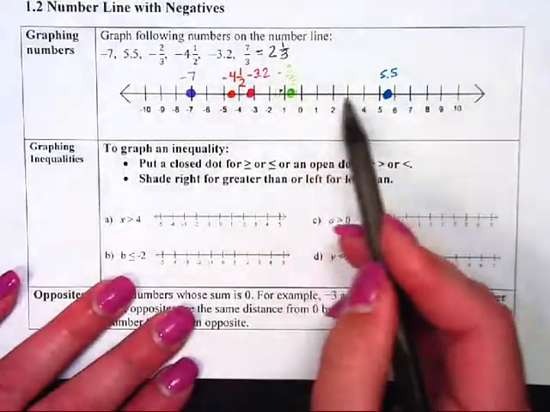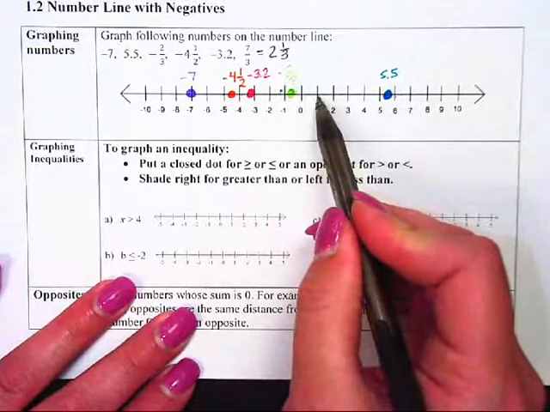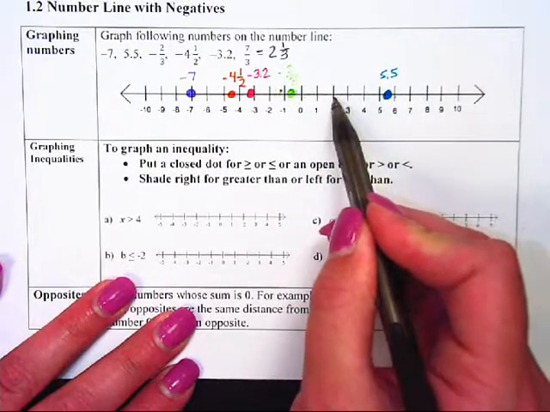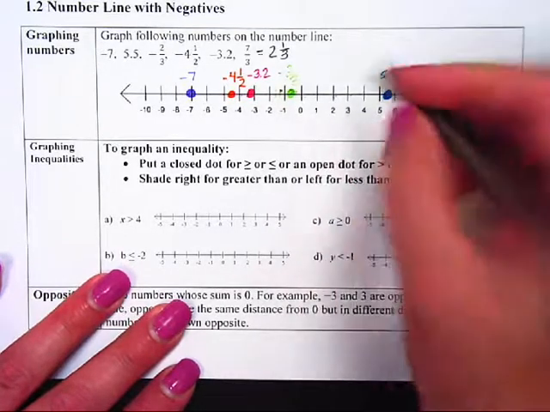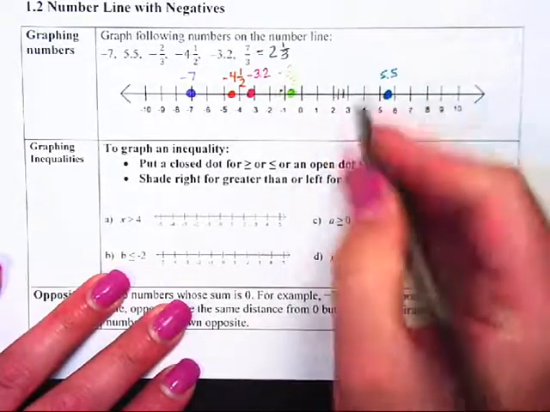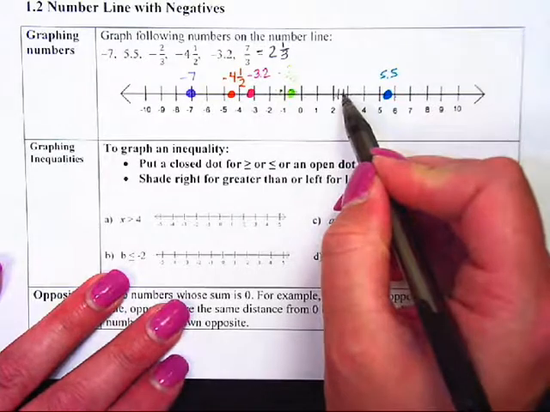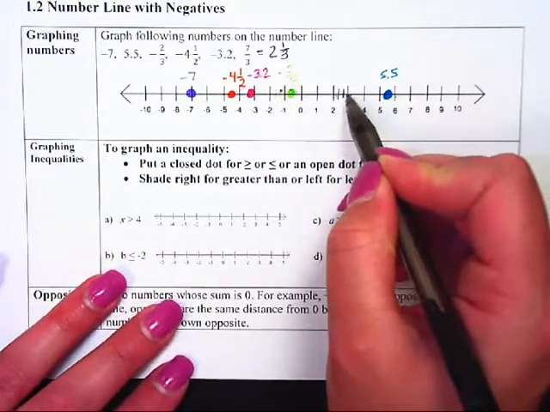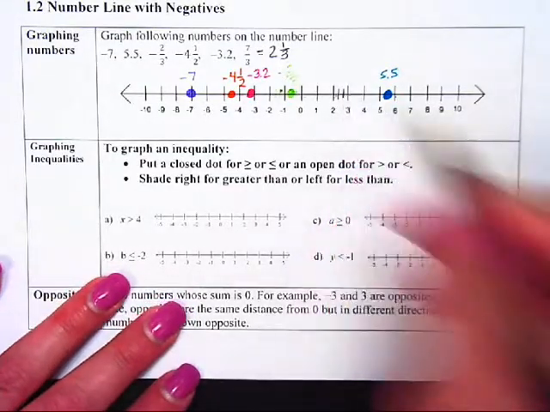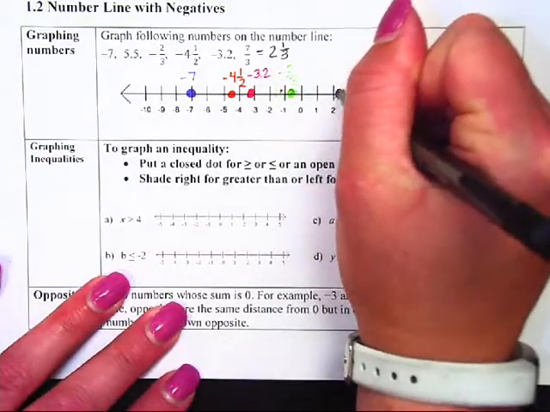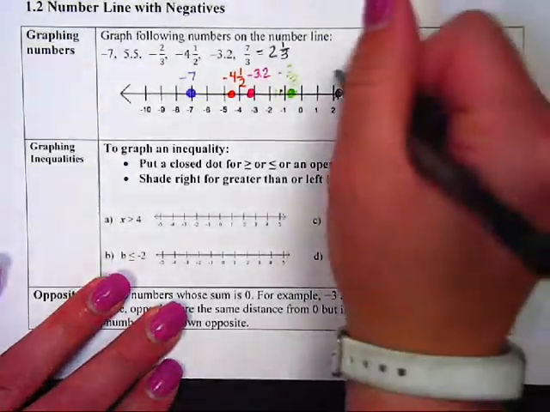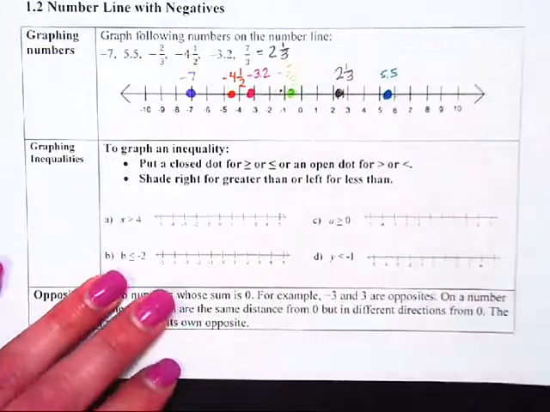So I'm going in my positive direction this time. 1, 2, 3. 2 and 1/3 is slightly more than my 2. I could say 2 and 1/3, 2 and 2/3, 2 and 3/3. 3/3 means that next whole number, 3. So for 2 and 1/3, I put a nice dot on that number line, slightly more than 2.